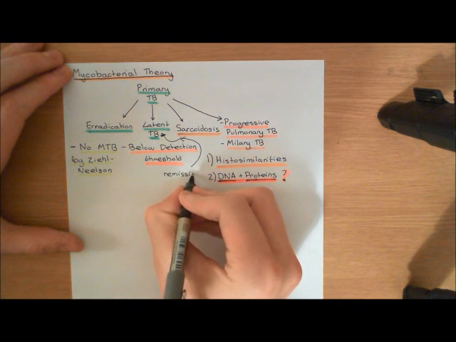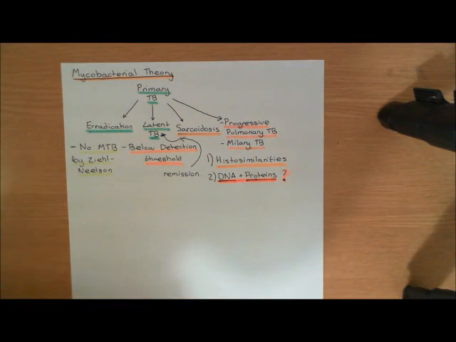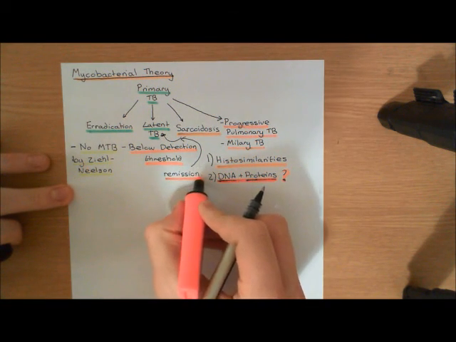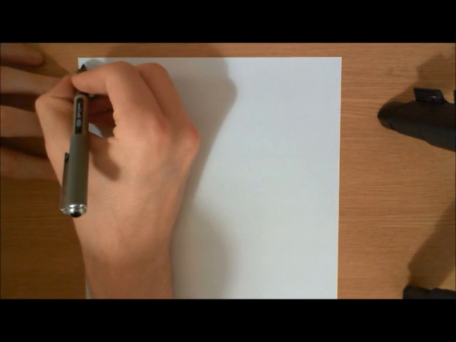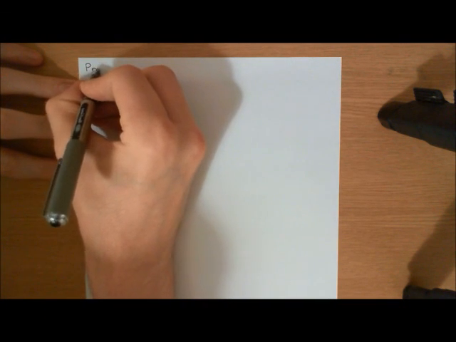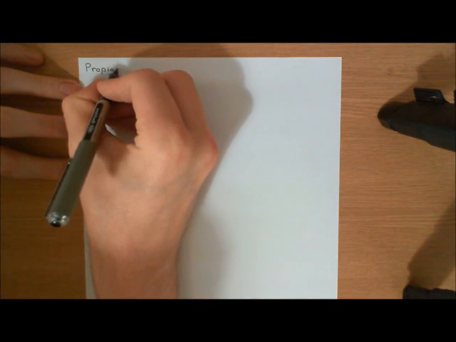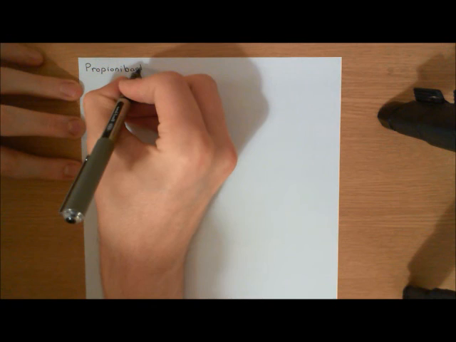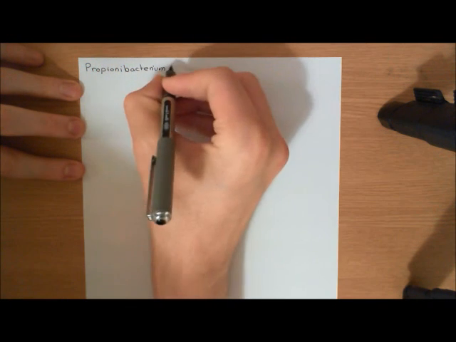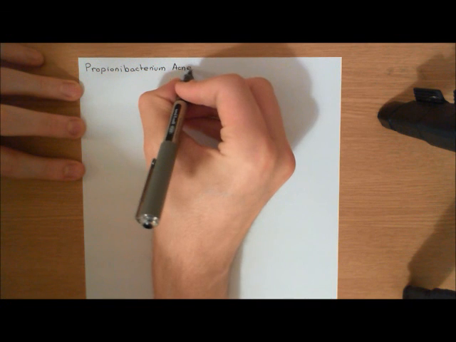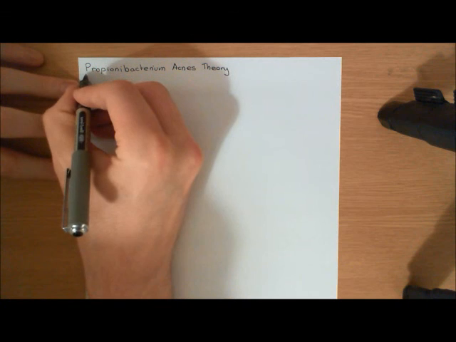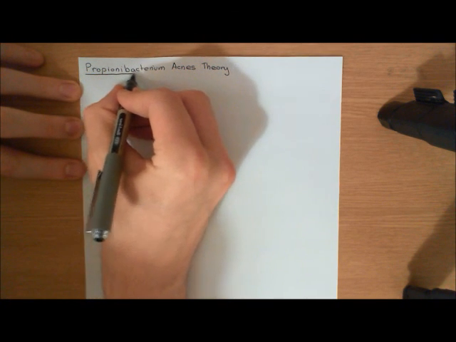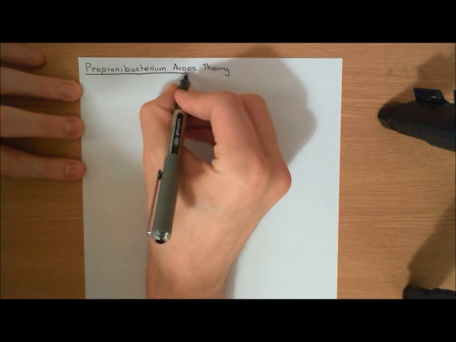Okay, right. Now I want to turn my attention to the other major theory of the etiology of sarcoidosis, which is the Propionibacterium acnes theory. So, let's now discuss the Propionibacterium acnes theory of sarcoidosis. Firstly, let's just get over the name of this new bacterium. Propionibacterium acnes is the star of this next theory of sarcoidosis that we're going to discuss. If you have heard of it before, it will probably be with regards to acne.